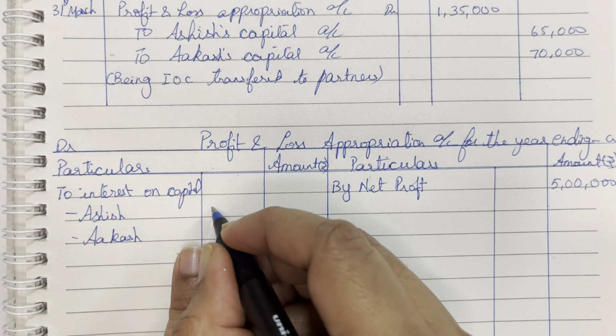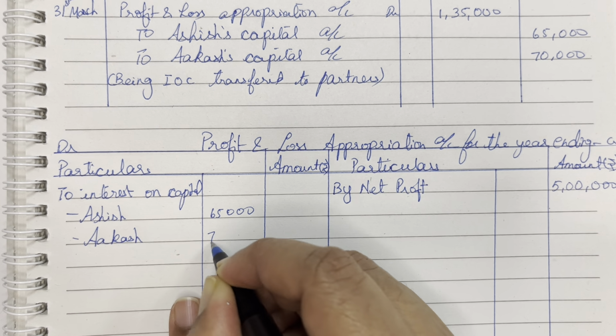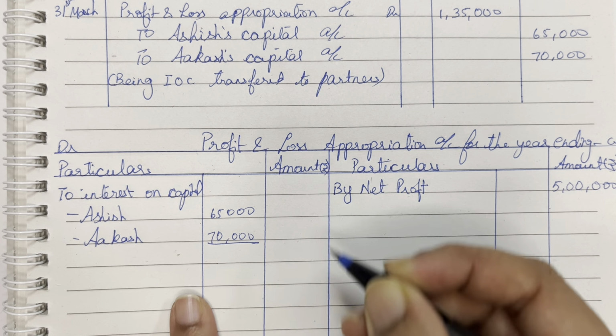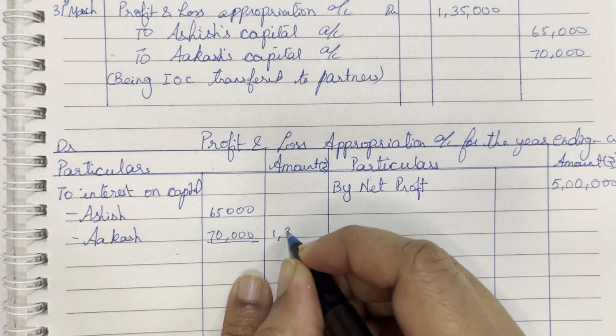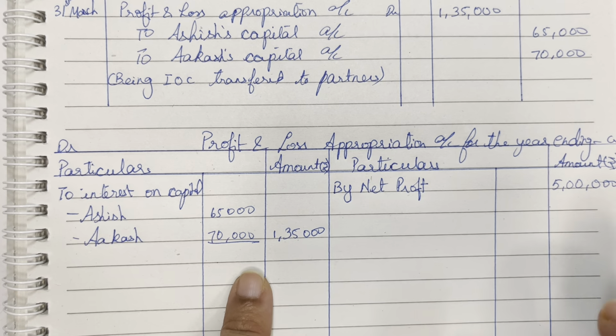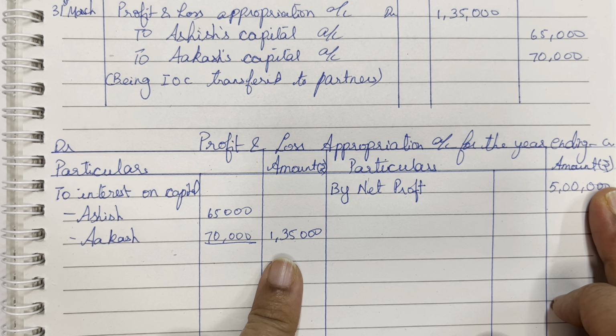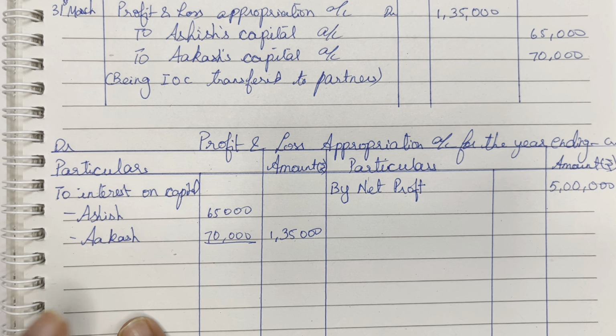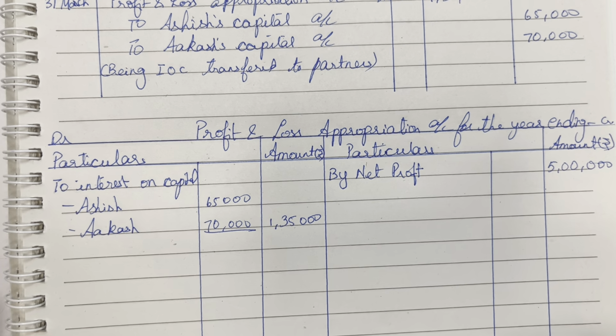Ashish it is 65,000 and for Aakash it is 70,000. So our total interest on capital is 1,35,000.